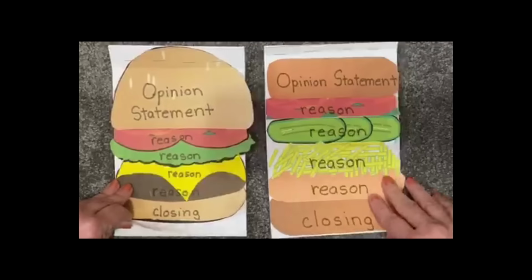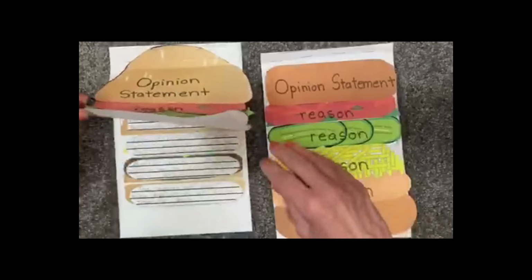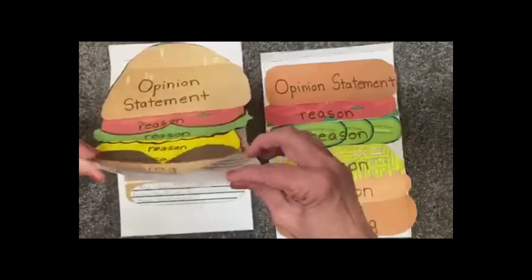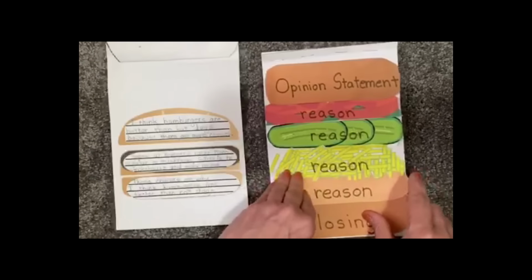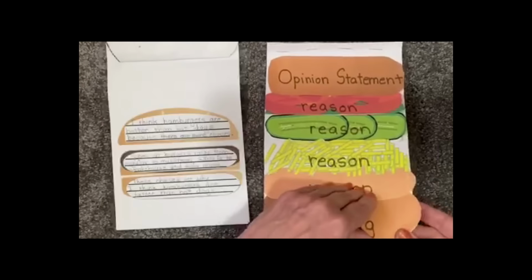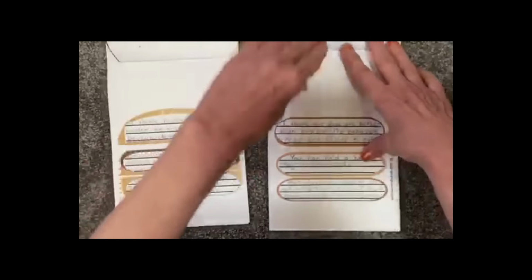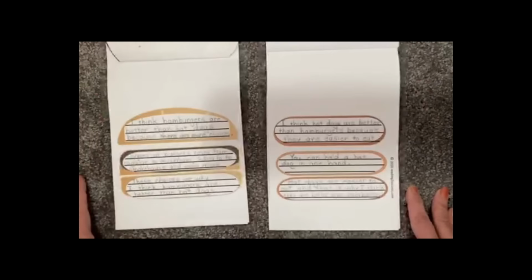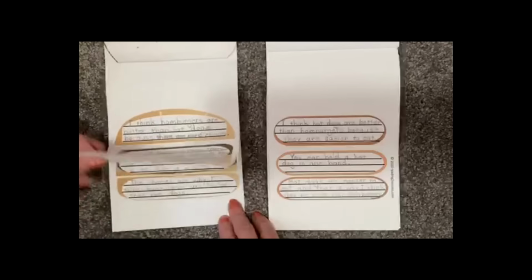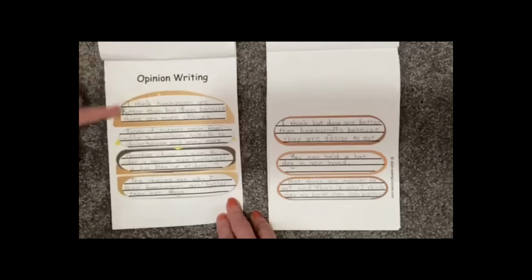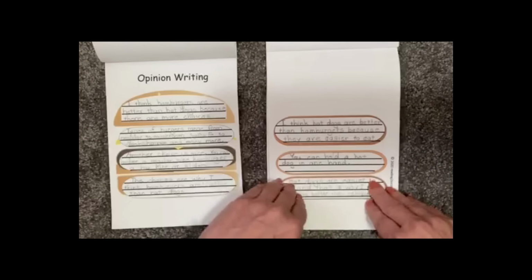So when you first open it, you're going to see the very first writing piece that the kids did. And this one is the one with only one reason. It was our developing writing piece. Then on the next day, the kids wrote a piece with 2 reasons.